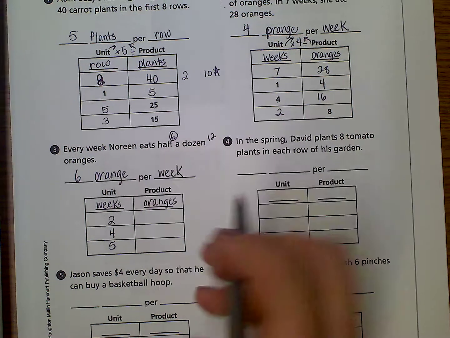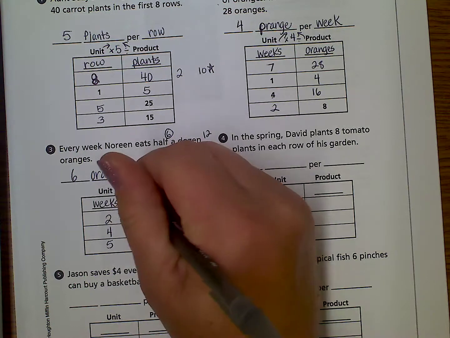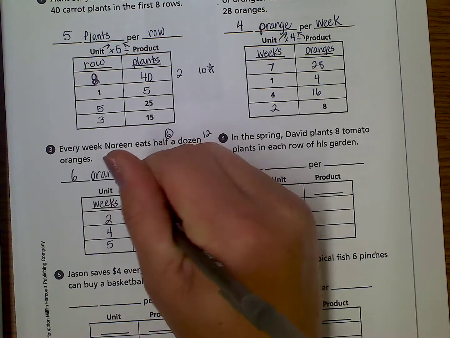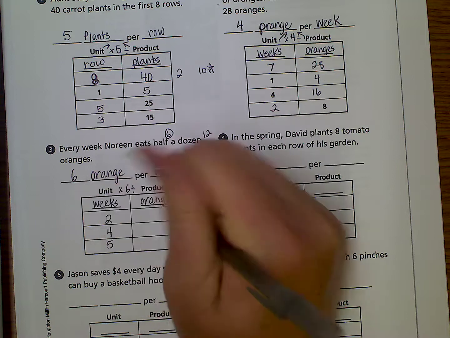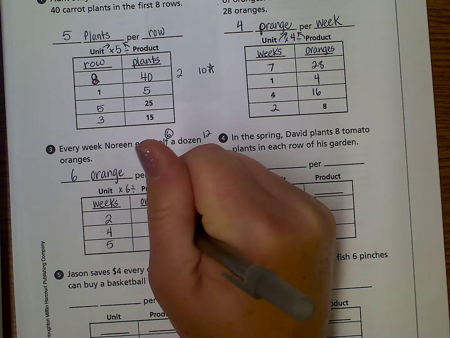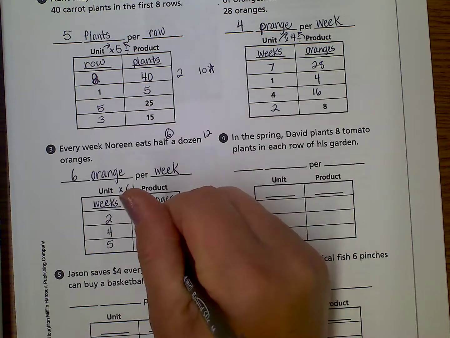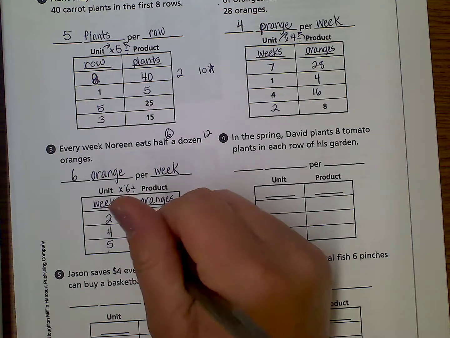Oranges. So if she eats, again, I'm going to divide if we go this way, multiply if we go that way, and divide if we go this way. So 2 times 6 is 12, 4 times 6 is 24, and 5 times 6 is 30.